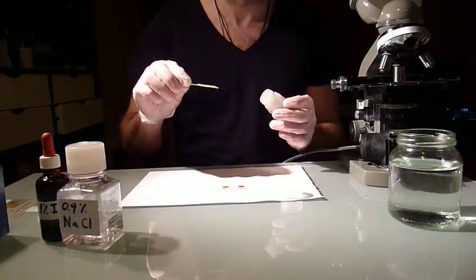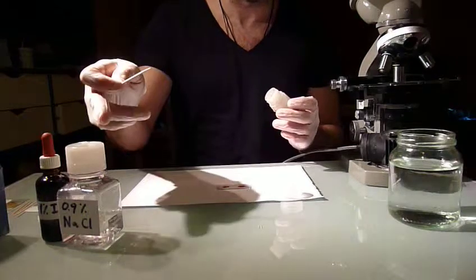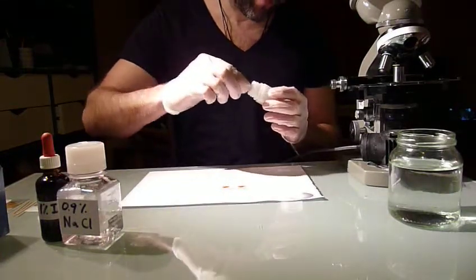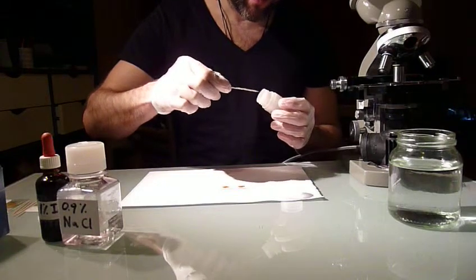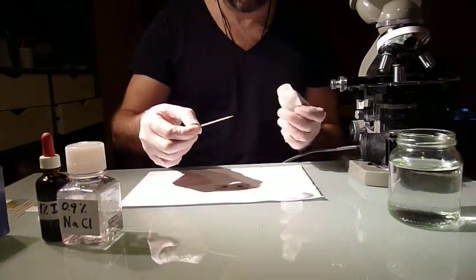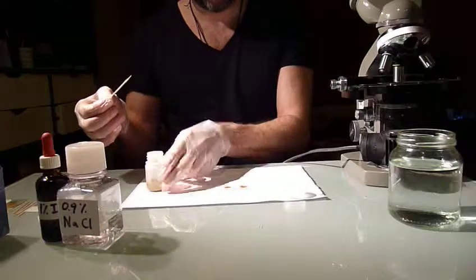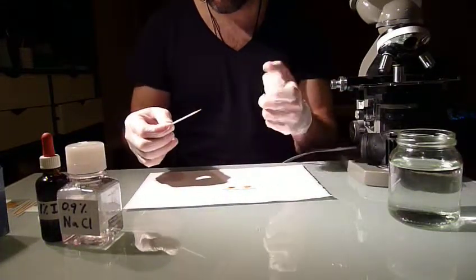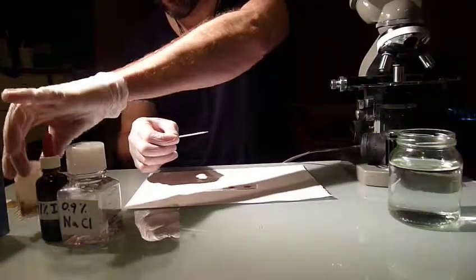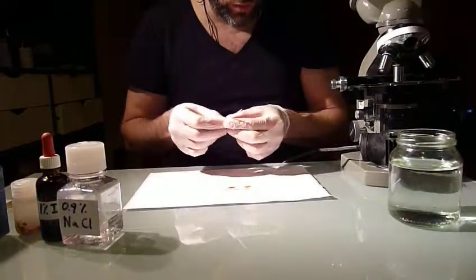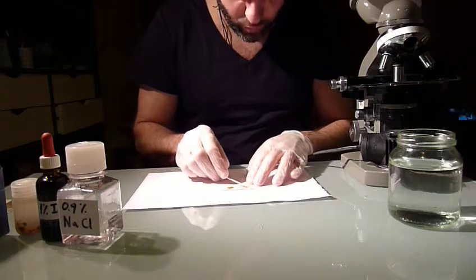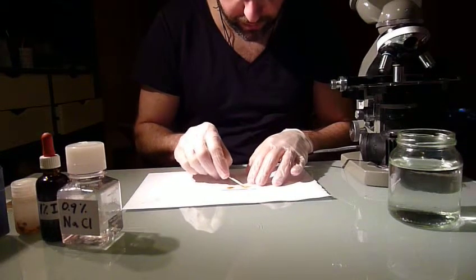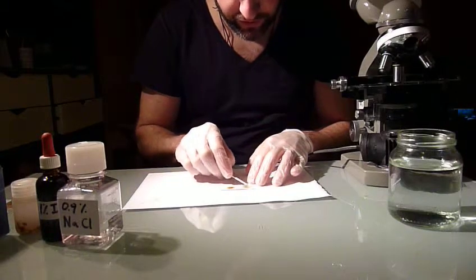So don't be afraid that it will become too diluted if you add the saline solution. This one is liquid enough, so I can take just a very small point of sample. And what you do is you rub that in one of the 2 drops, so it becomes nicely smeared out.